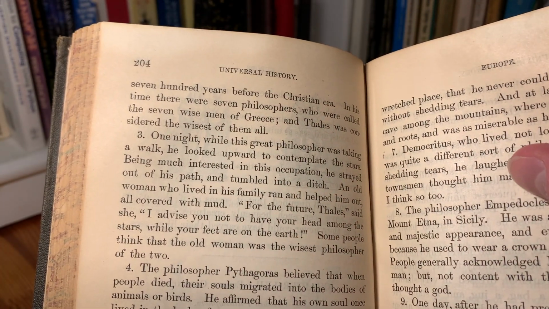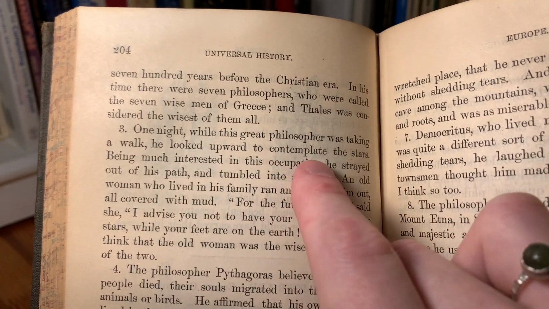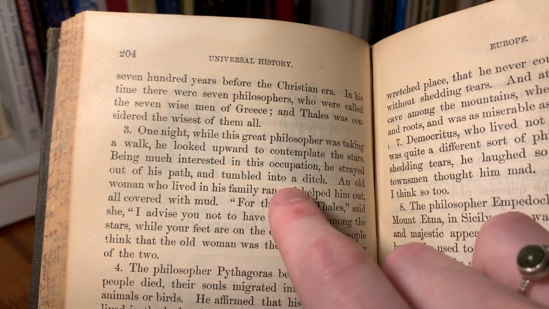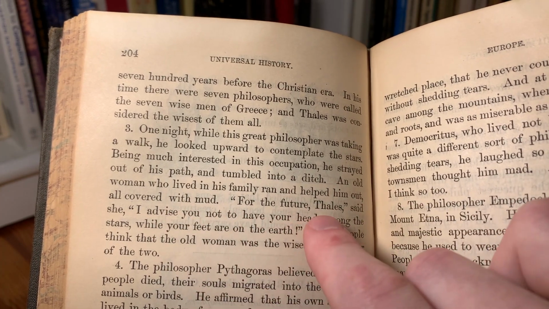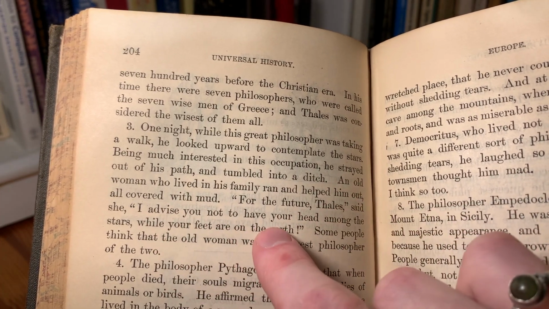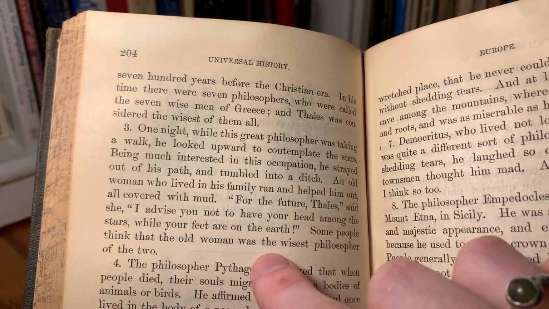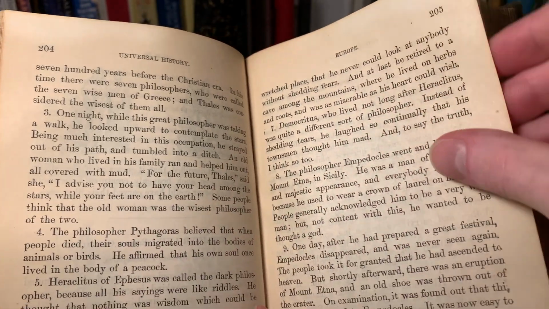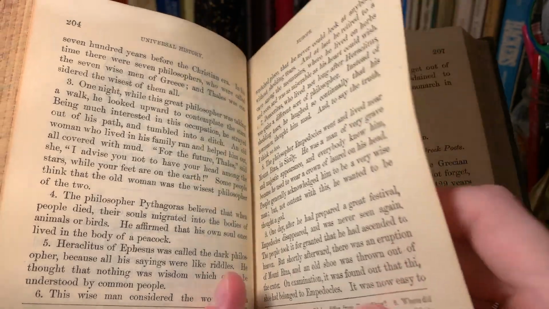It says, one night, while this great philosopher was taking a walk, he looked upward to contemplate the stars. Being much interested in this occupation, he strayed out of his path and tumbled into a ditch. An old woman who lived in his family ran and helped him out, all covered with mud. For the future, Thales, said she, I advise you not to have your head among the stars while your feet are on the earth. Some people think that the old woman was the wisest philosopher of the two. And then it looks like it goes on to talk about Pythagoras and transmigration of souls there.